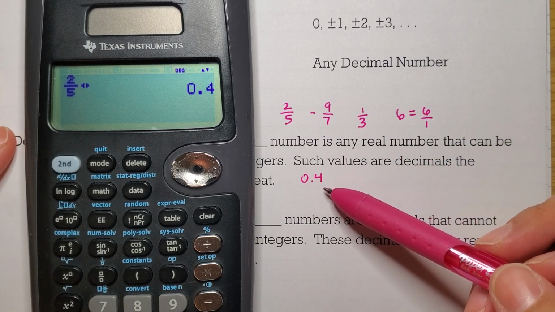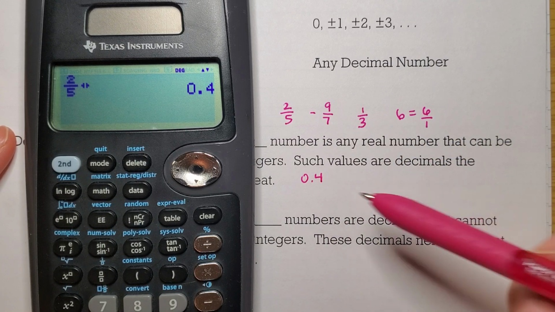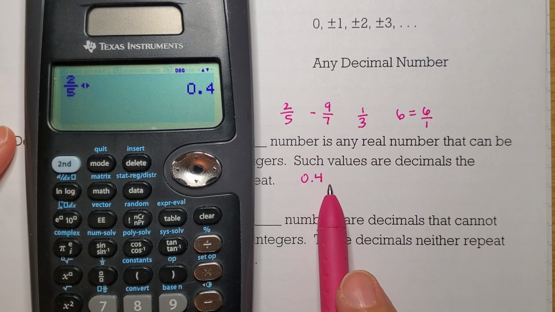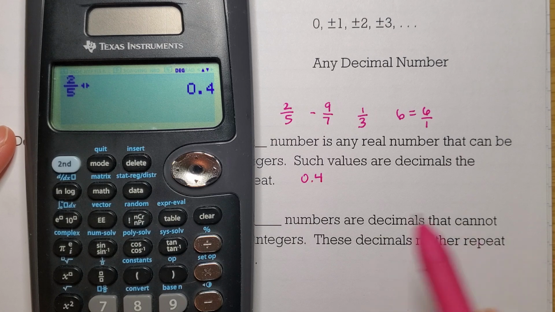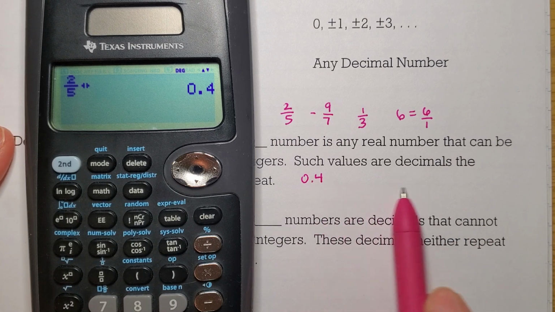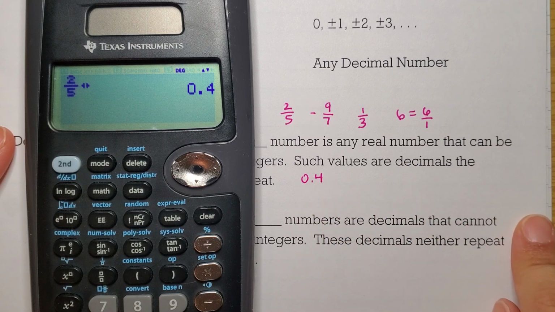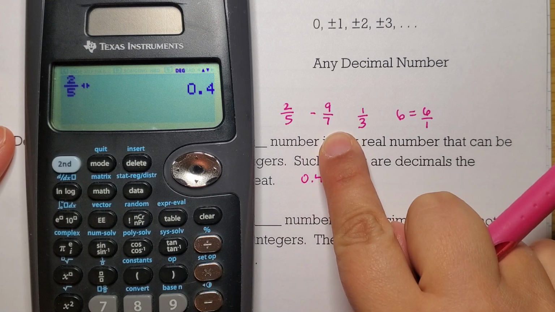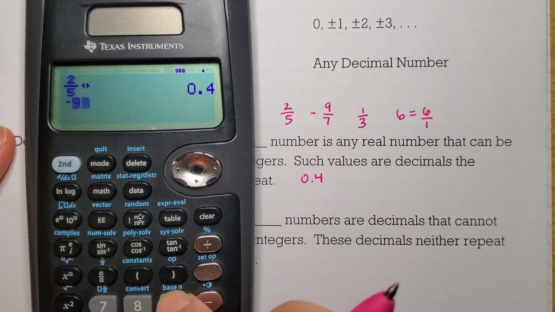0.4 is an example of a terminating decimal. It means after the 4, it ends, it terminates. Now, secretly, there's a bunch of unnecessary zeros that can be written, but if it ends in a bunch of unnecessary zeros, we're going to say it terminates. All right, let's think about negative 9/7.